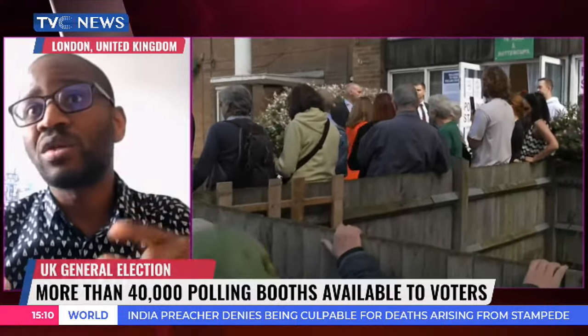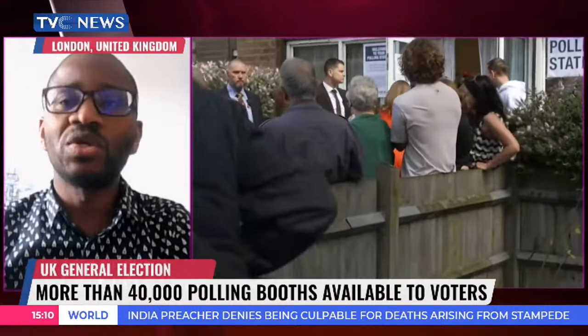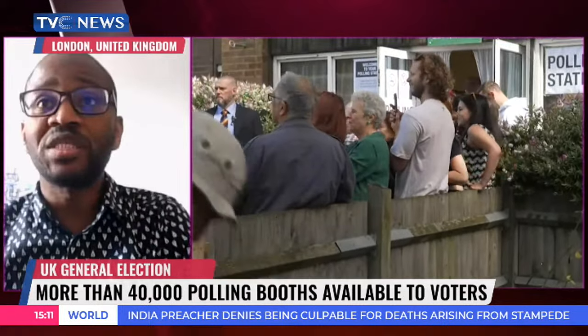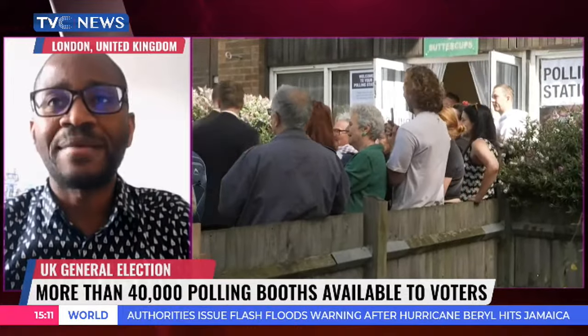But I think one key point Labour is talking about is the wind tax, so trying to tax the rich and wealthy companies to fund some of these things. We'll see how that's going to happen.